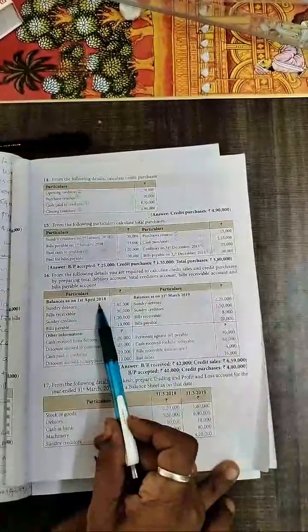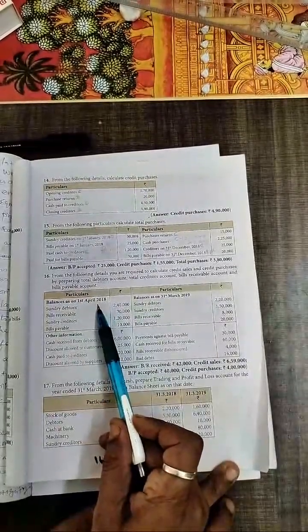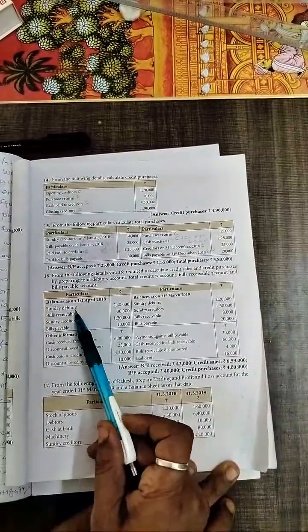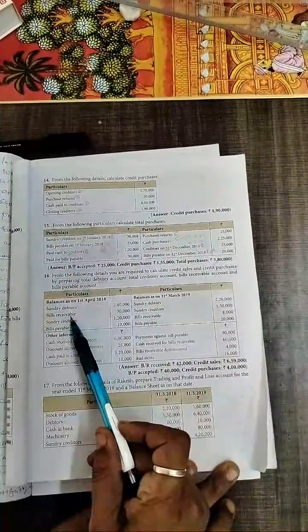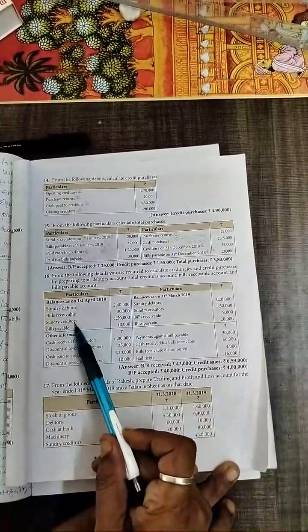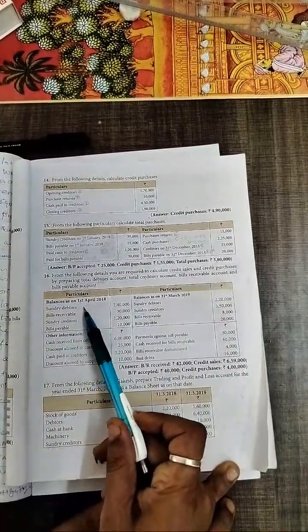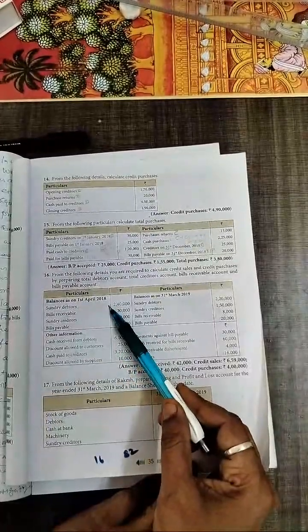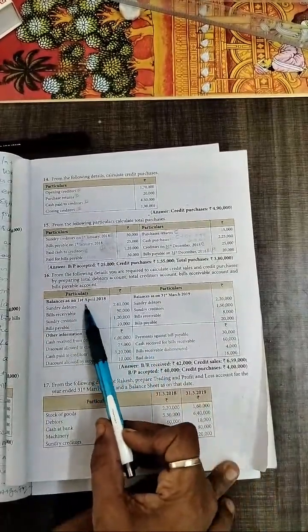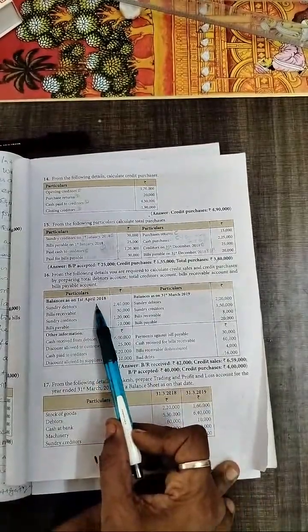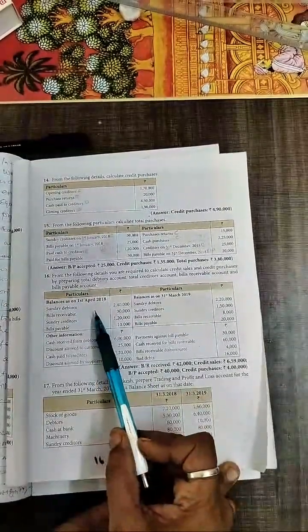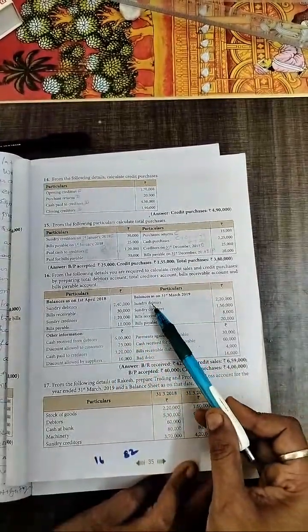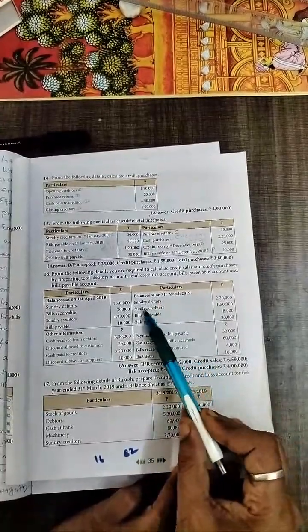1st April 2018 means this is the opening balance of to whom? Sundry debtors, bills receivable, sundry creditors and bills payable. So, the opening balance of 4 accounts they have given here. So, this is the opening balance as on 1st April 2018, according to these accounts. Okay, then come to the next accounting period.